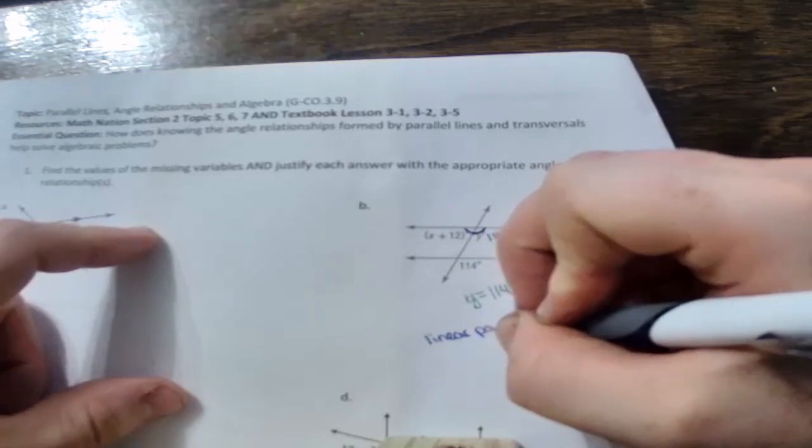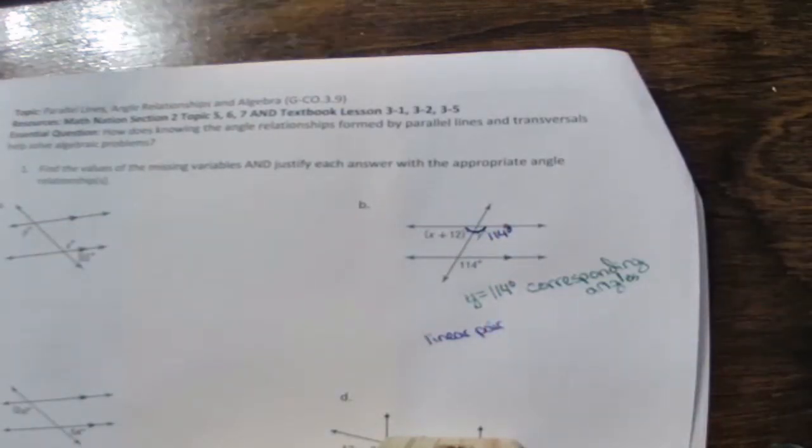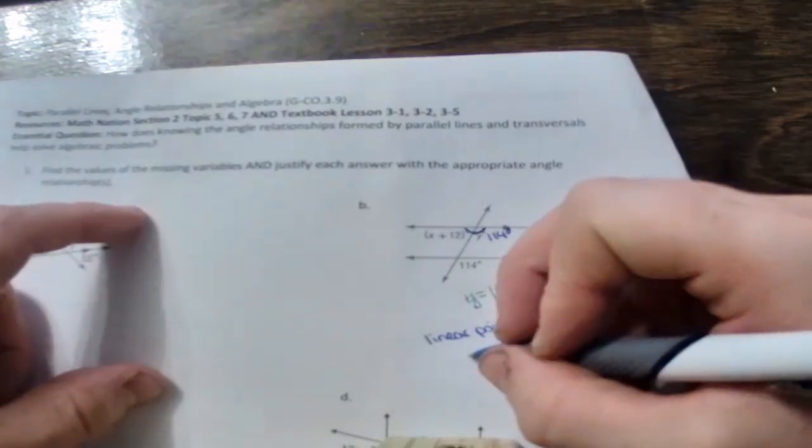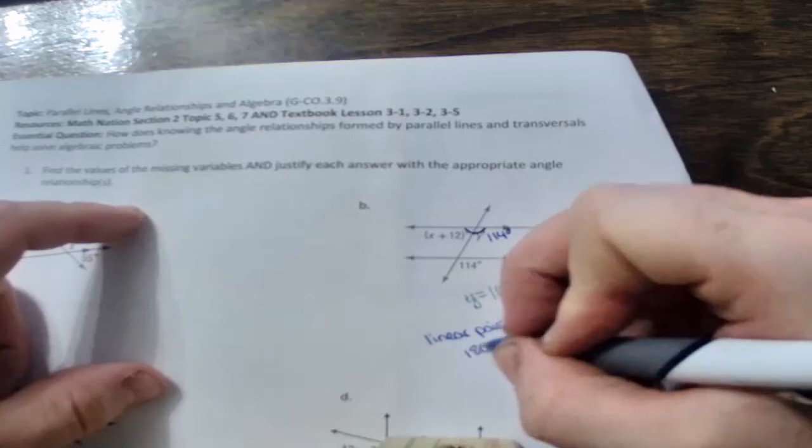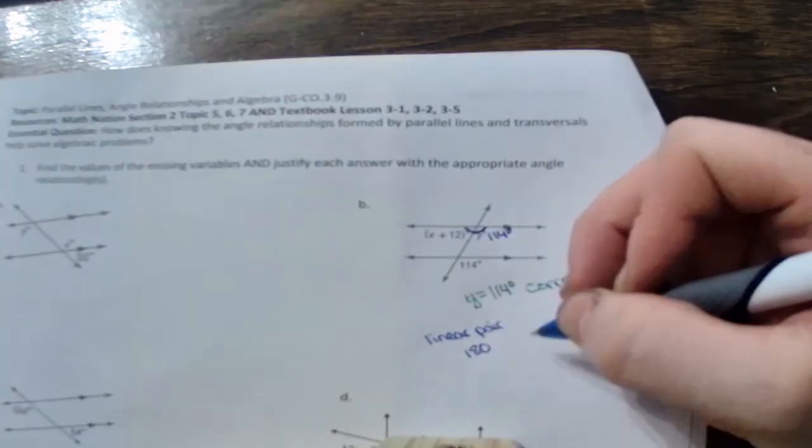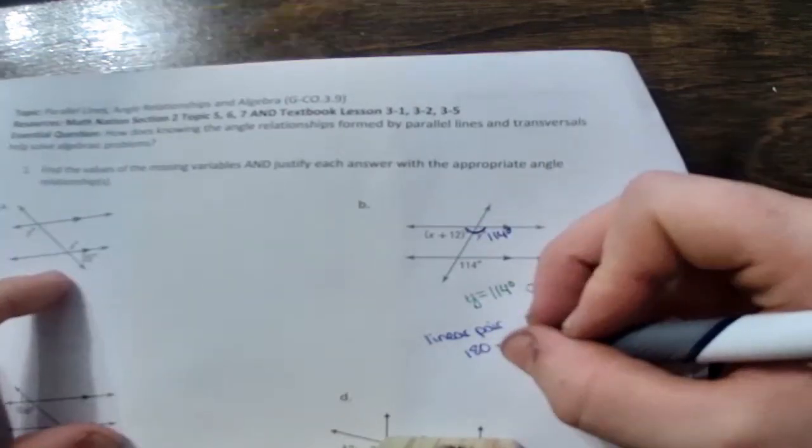Now, linear pair is not on the one that you had before for angle relationships on page 7, but this correlates to what we've learned in the first unit. It also goes back to page 3 that's in here, the linear pair postulate. So knowing it's a linear pair, I know that it has to equal 180. So both of these angles together equal 180.